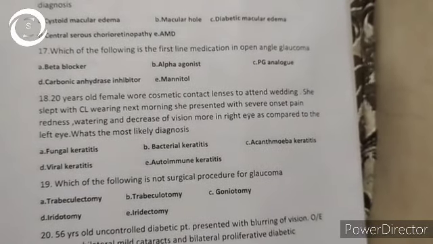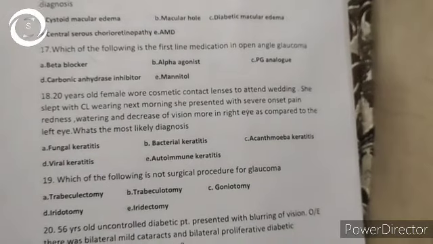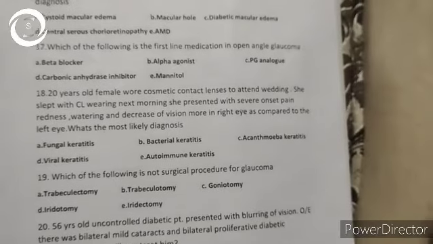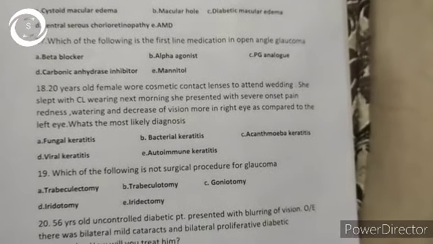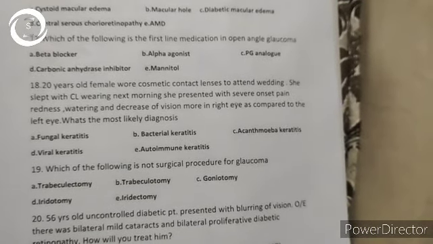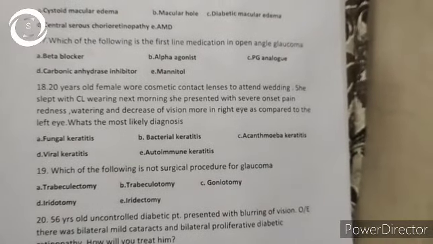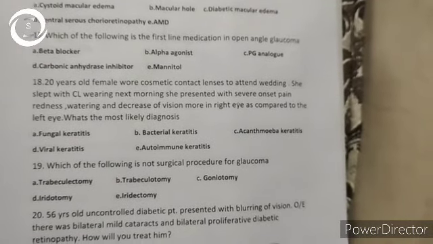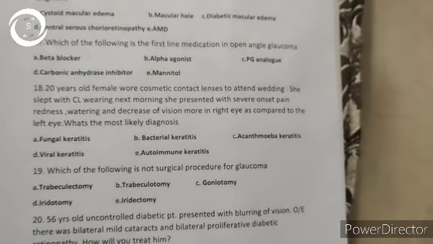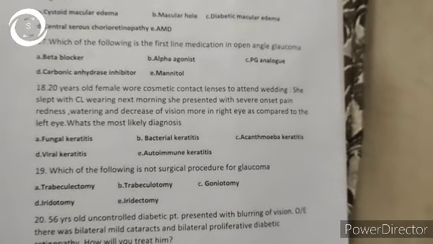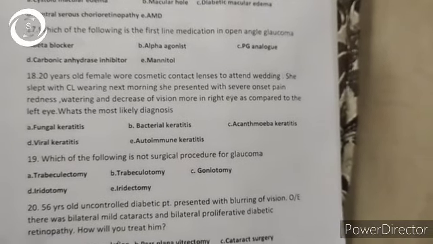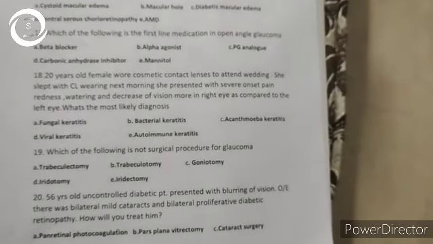Now question number 18. A 20 years old female wore cosmetic contact lenses to attend a wedding. She slept with those cheap cosmetic lenses, and next morning she had severe onset pain, redness, watering, and decrease of vision more in the right eye as compared to the left eye. Now the most likely diagnosis is, now it's with a severe pain. So severe pain and contact lens history, so it's a case of acanthamoeba keratitis.